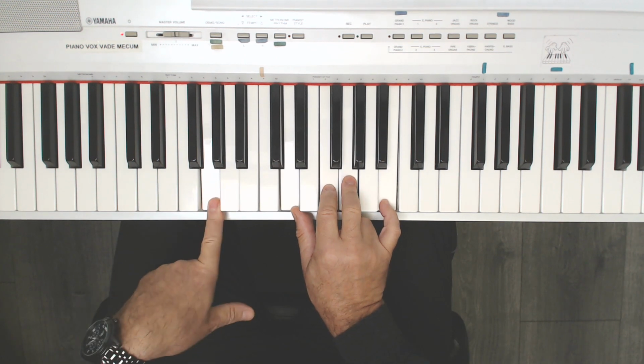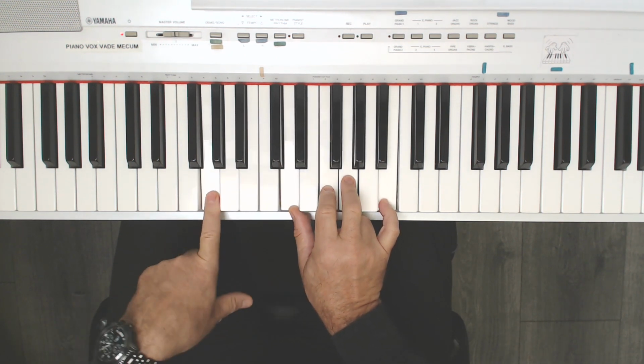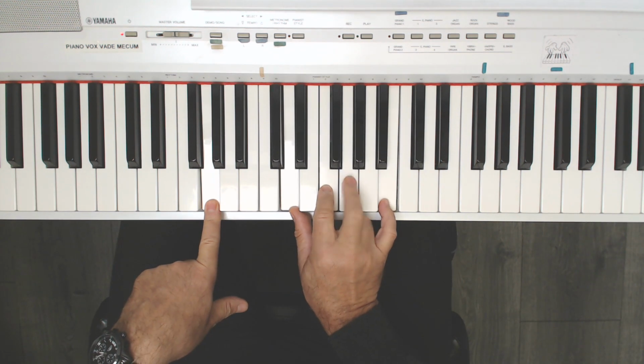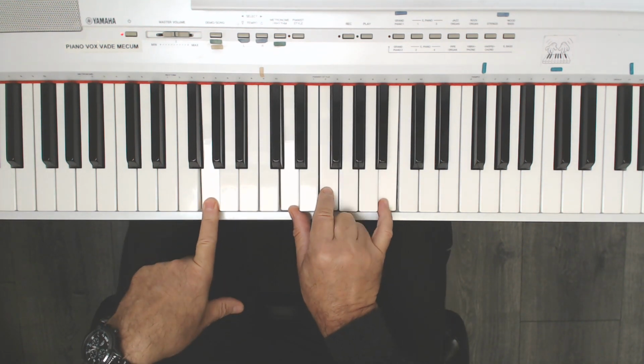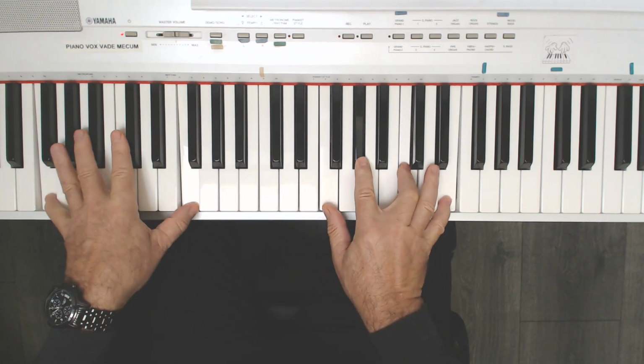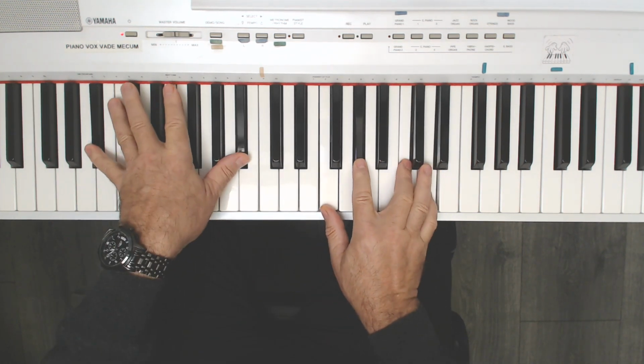You can play, of course, again the root, but it's not necessary. You can avoid that. You can just play this triad. So again, from the climbing to a cloud.